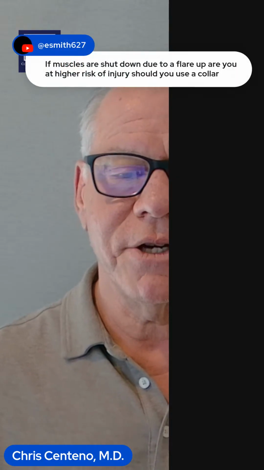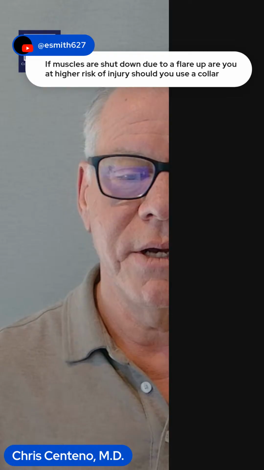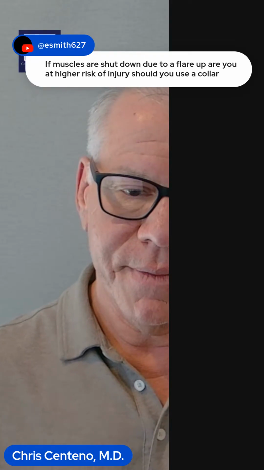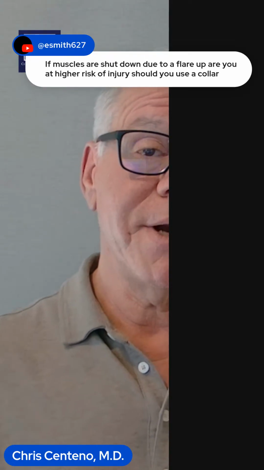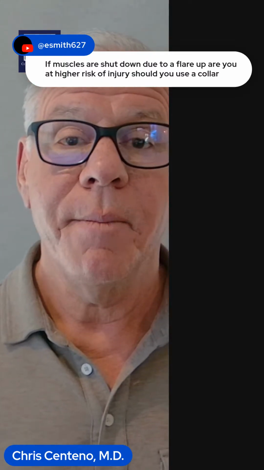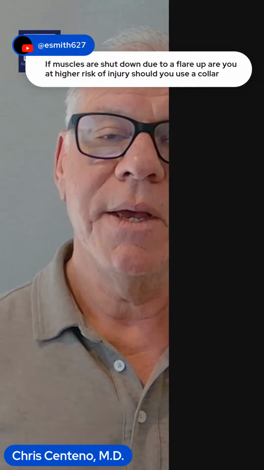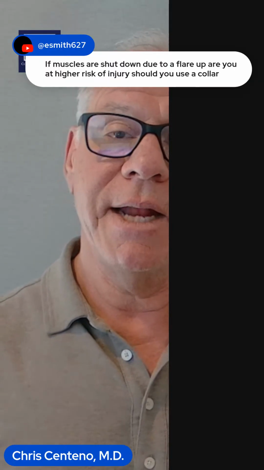E. Smith asks, if muscles are shut down due to a flare-up, are you at higher risk of injury? Should you use a collar? The collar would be protective of injury, assuming it's the right kind of collar. But anytime muscles are shut down, you should be careful, because that is when people tend to get injured.